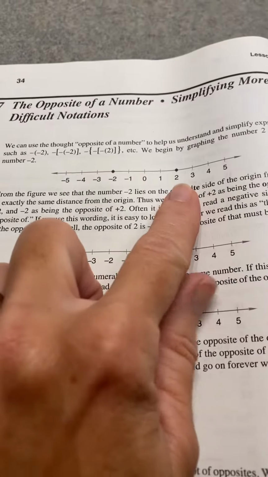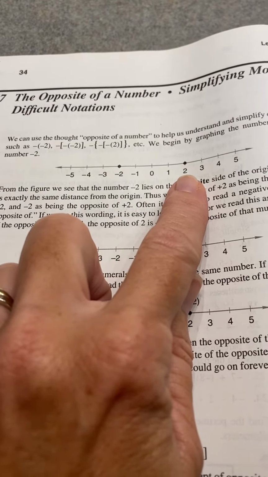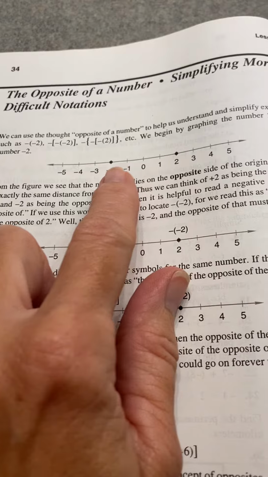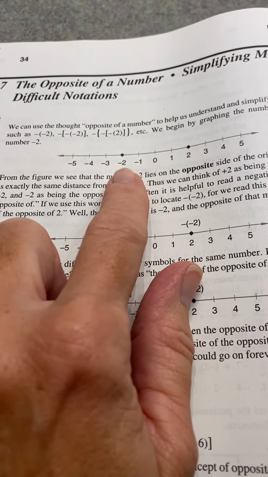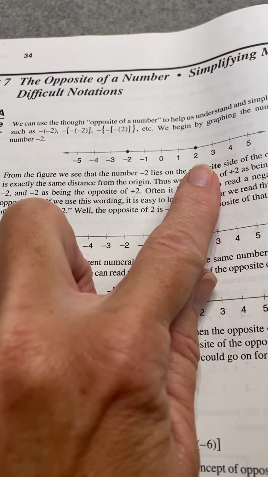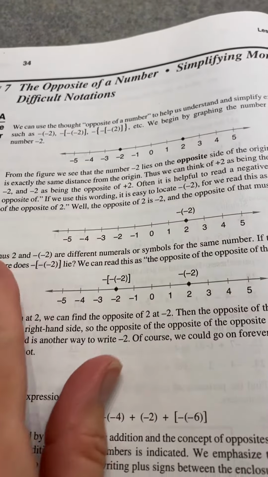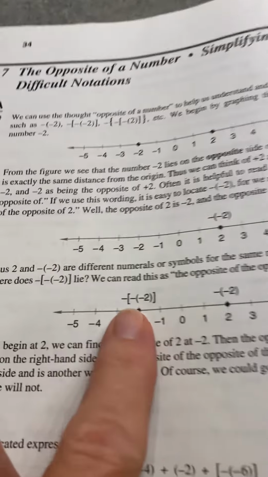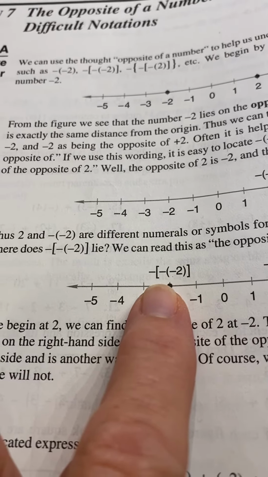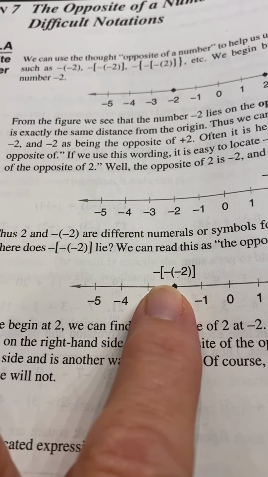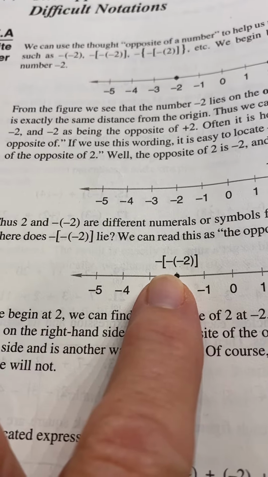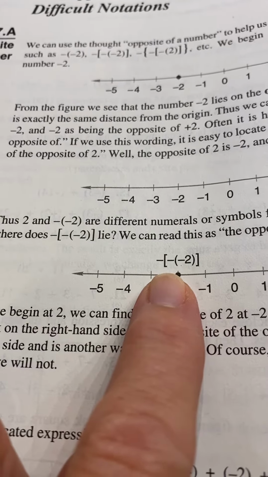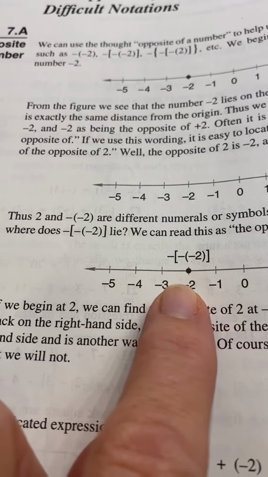So basically, the opposite of a number, if the number is positive, its opposite is negative. But if a number begins negative, its opposite would be positive. The way we determine the sign of a number, we simply look at the number of negative signs. And if the number of negative signs is odd, numbers like 1, 3, 5, 7, and so on, then the final answer would be negative.